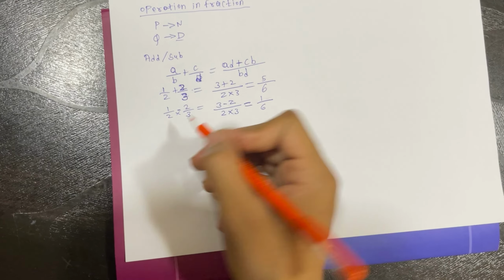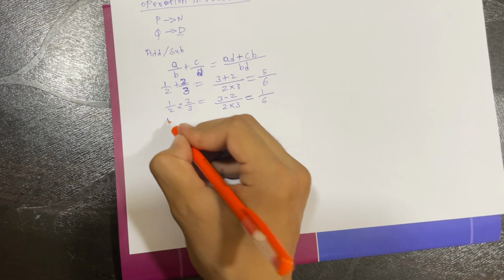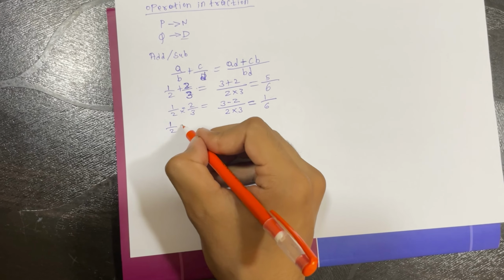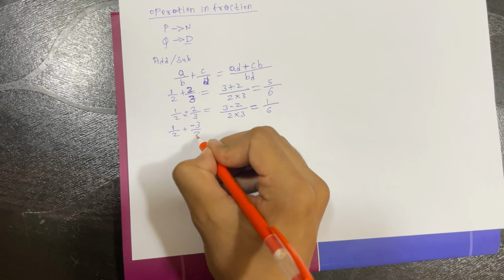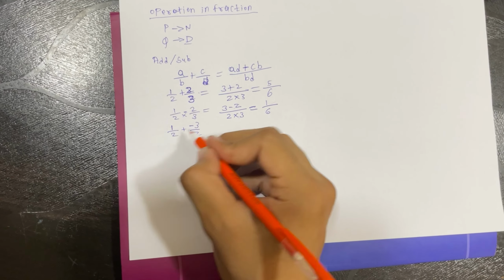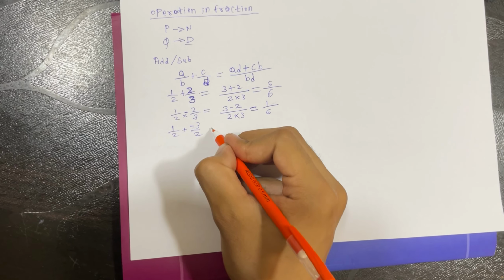Sometimes, to confuse us, the fraction is given in this form: 1 by 2 plus of minus 3 by 2. So we don't have to perform addition here, right? We have to perform subtraction because a minus sign is given. So plus minus is minus.